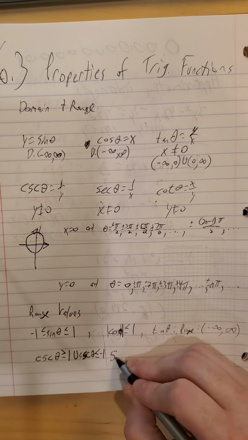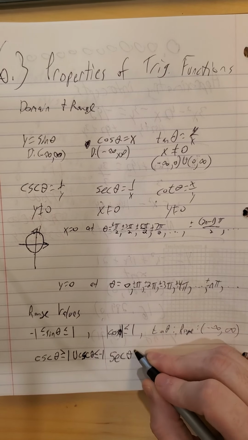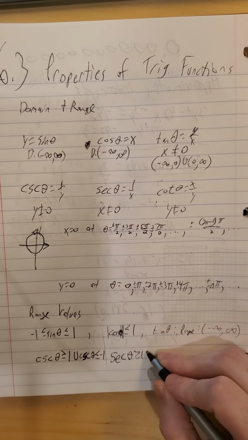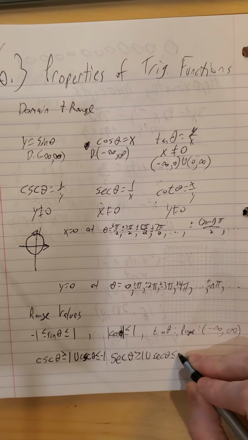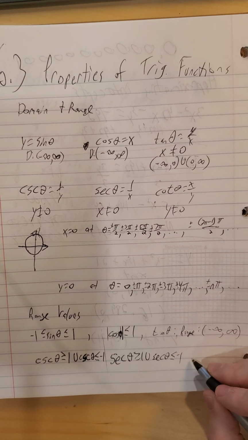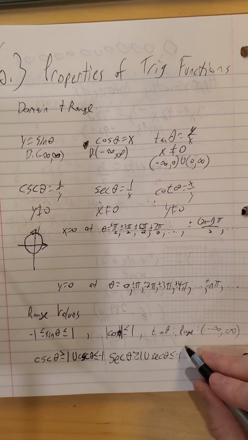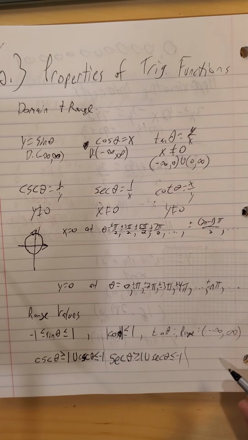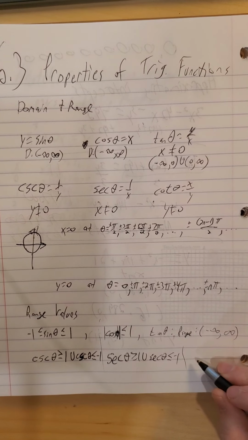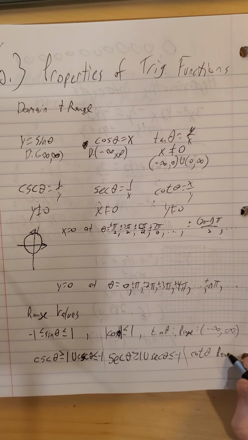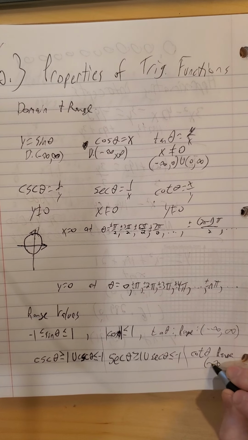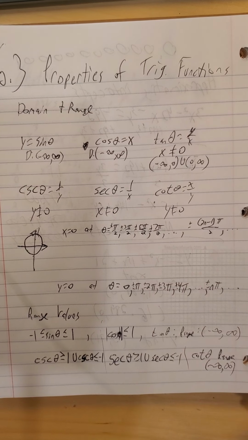So the secant of theta is either at least 1 or less than or equal to negative 1. Cotangent, much like the tangent, any numerical value. Any ratio is possible.